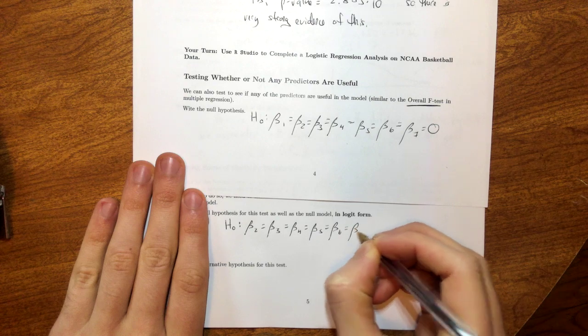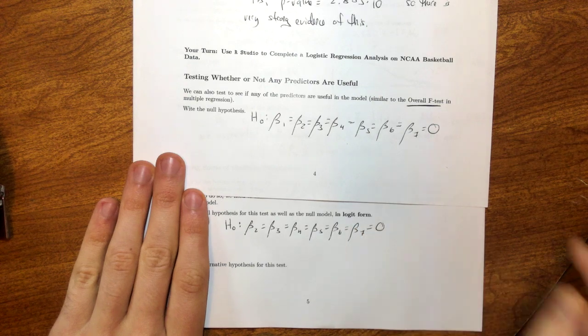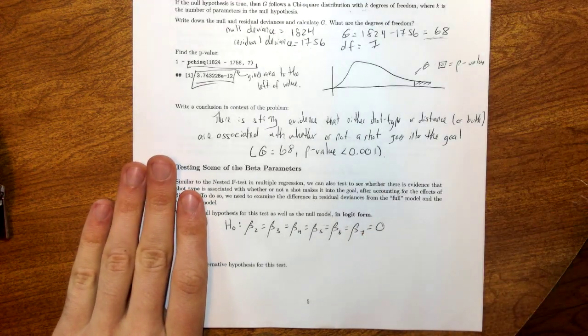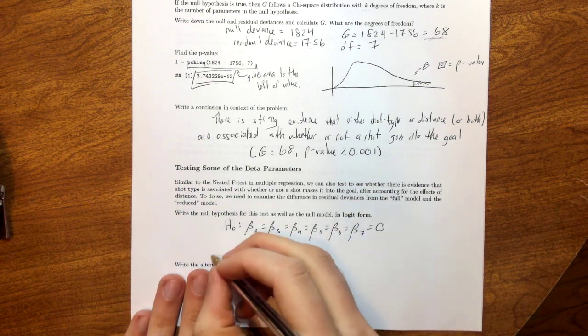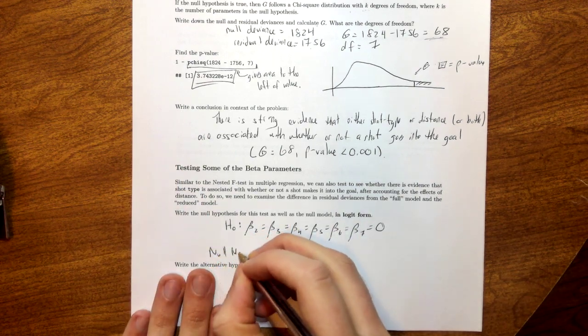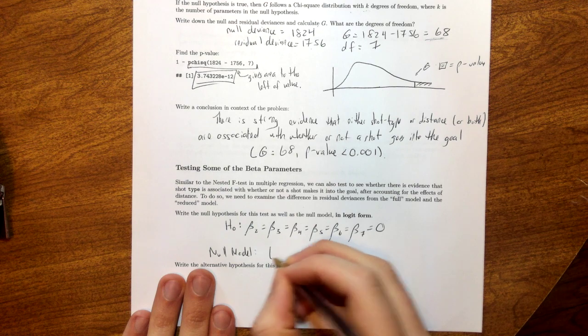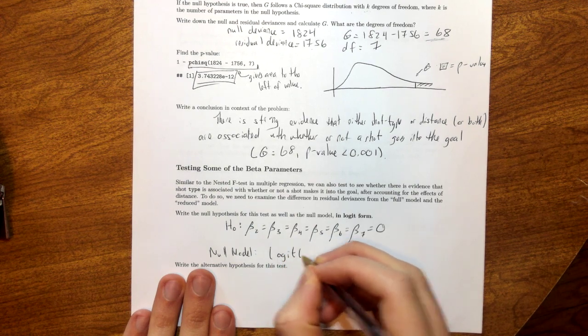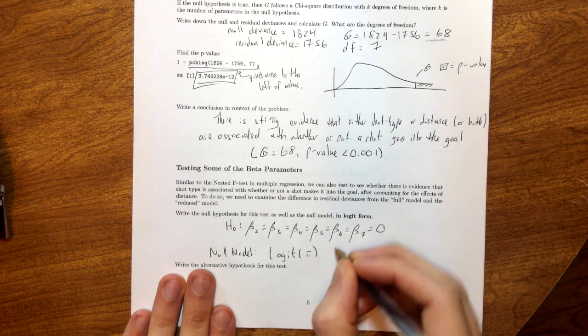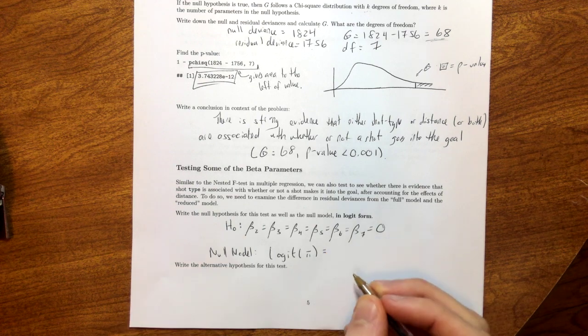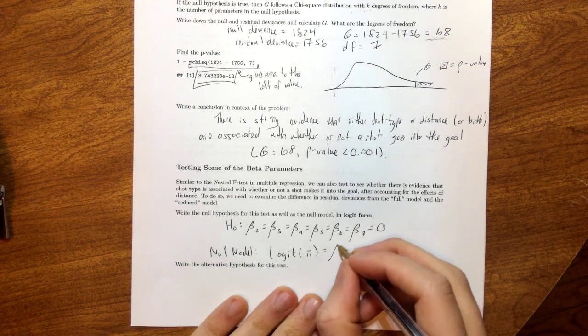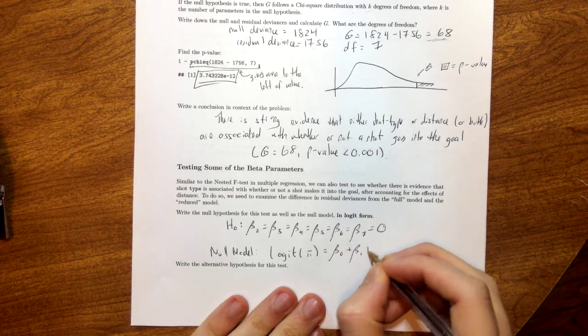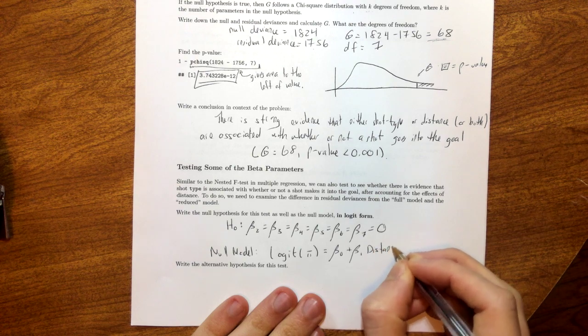And so that's just beta 2 through beta 7. Our null model in logit form, so this was the nice linear form where we have the logit of our probability of a shot going into the goal, under the null hypothesis is just going to include distance.